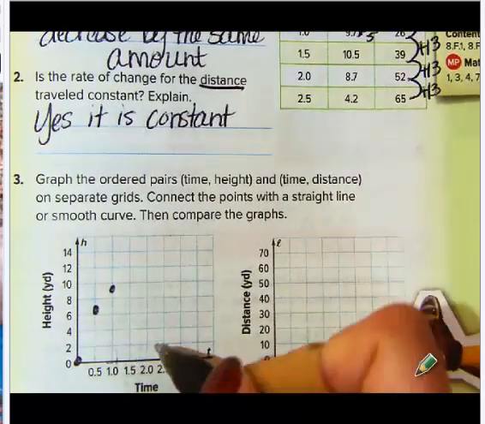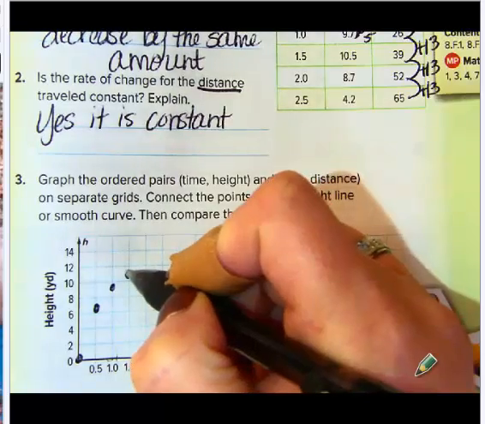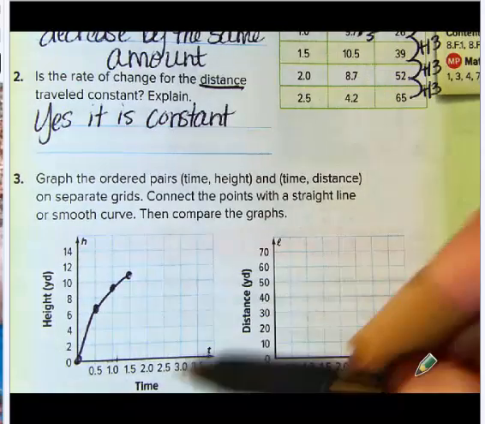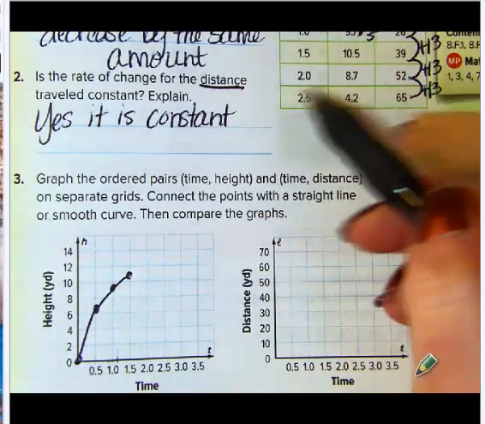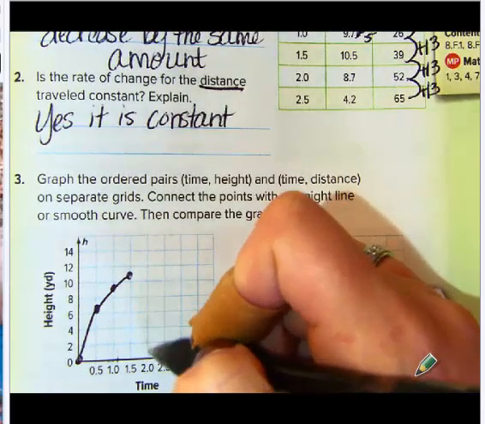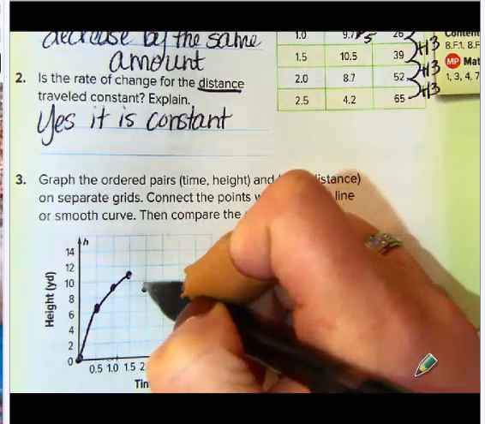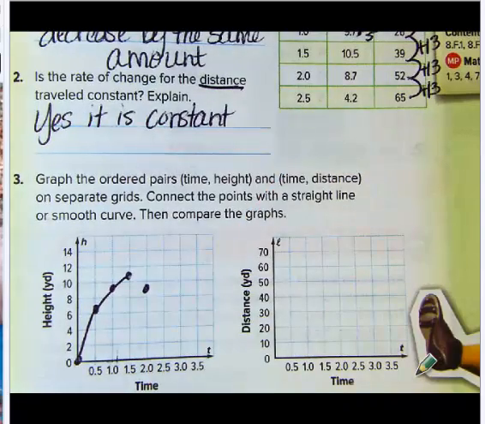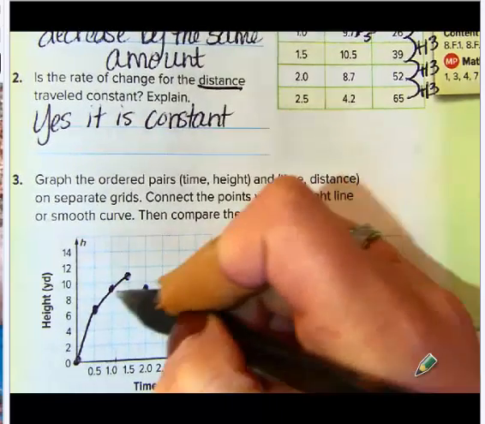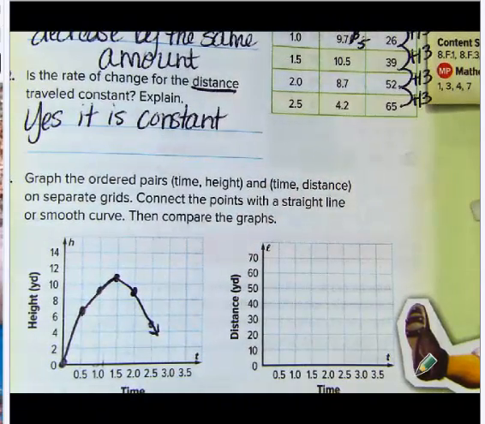Okay, so let's continue graphing. At 1.5, it's 10.5, so I go all the way up to 10.5. So here's my line so far. You can already tell that it's not a straight line, but let's keep graphing. At 2, it's at 8.7, so now it's starting to come back down. The height of the ball, they're starting to kick lower and lower, okay? And then finally at 2.5, it's at 4.2. So here's my graph of the height of the ball.